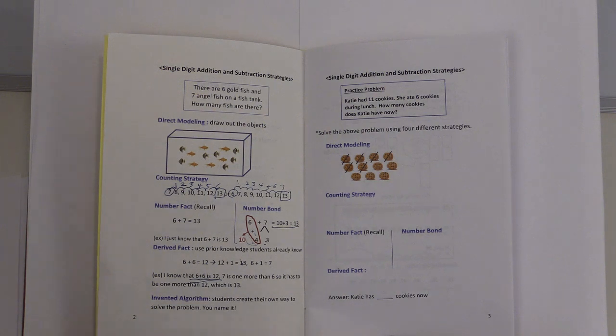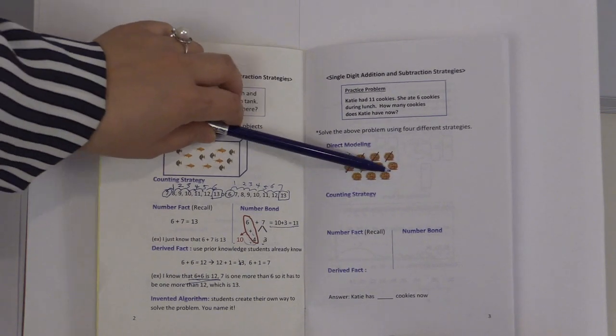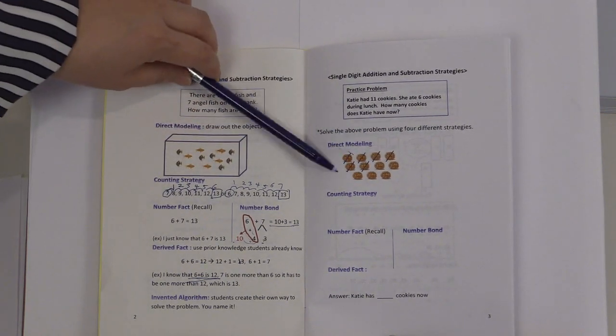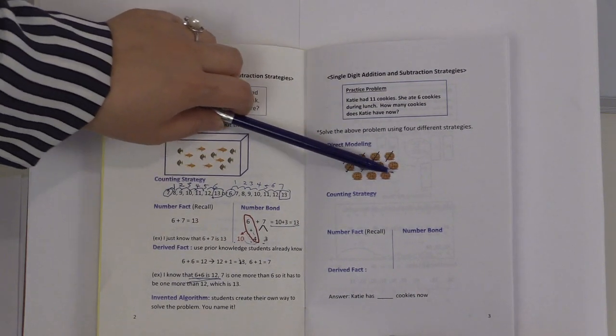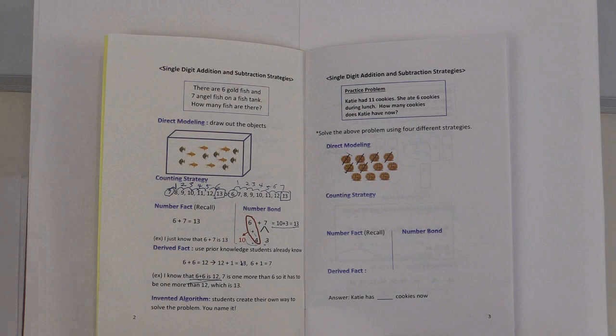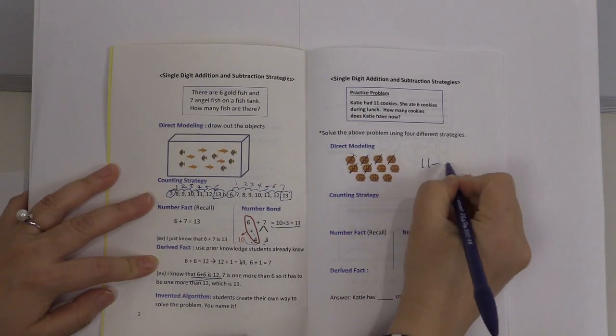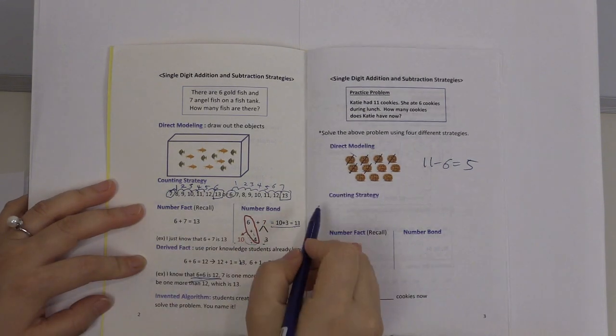Katie had 11 cookies. She ate 6 cookies during lunch. She must be very happy in the afternoon, right? 6 cookies during lunch. How many cookies does Katie have now? So that's what she is going to have here. So she draws 1, 2, 3, 4, 5, 6, 7, 8, 9, 10, 11, right? 11 cookies, and then cross out how many of them? 6. There's the action word, ate. 6 of them, so I can count what's left, which is 5. So I know that 11 minus 6 is 5. Okay? So that's direct modeling.